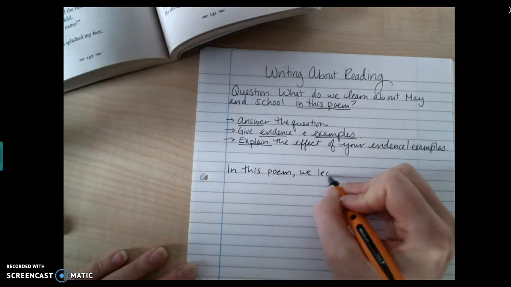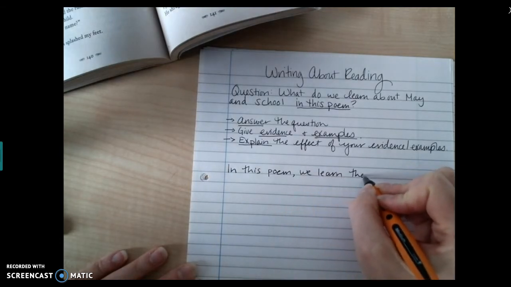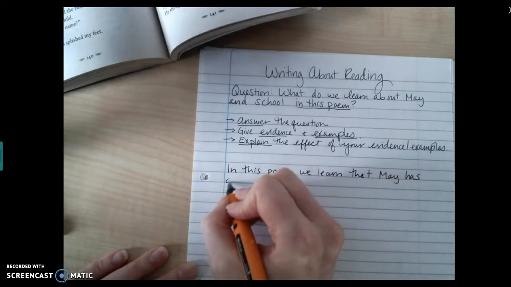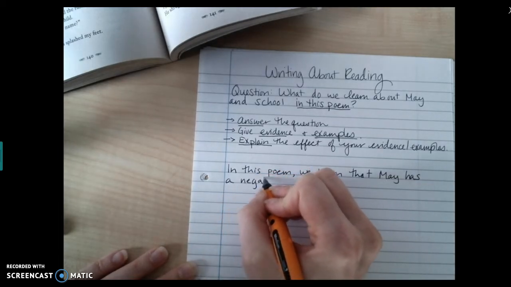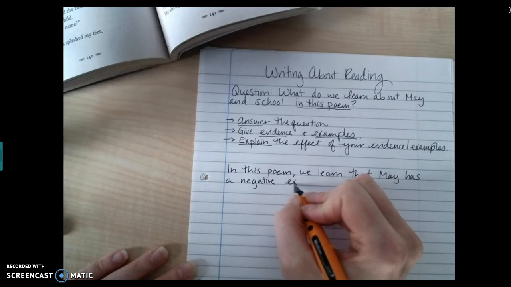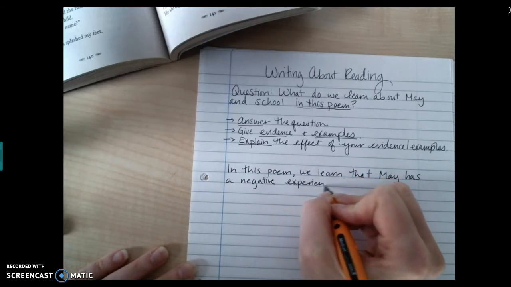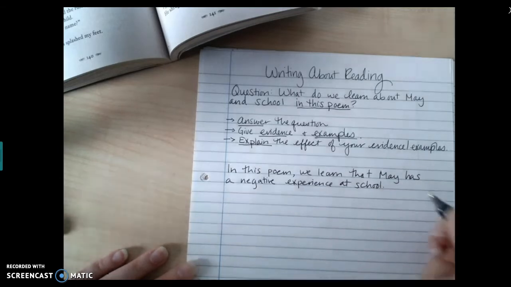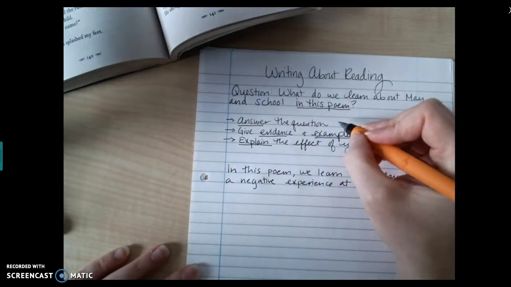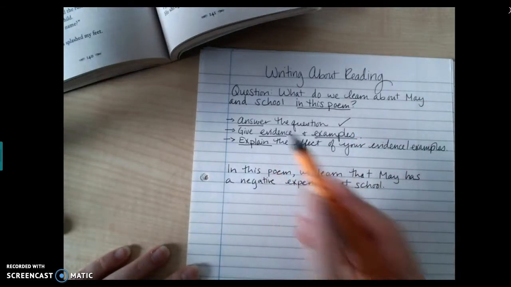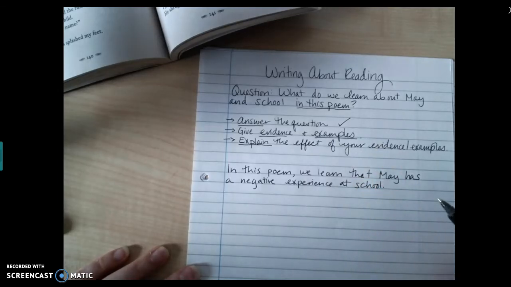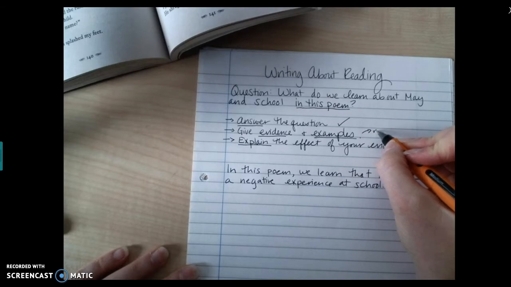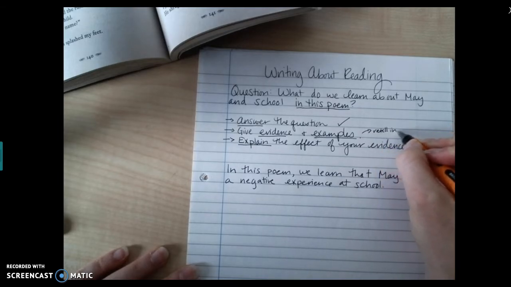we learn that May has a negative experience at school. Okay, so that is my answer. I've done that bit. Now I need to give some evidence or some examples. What I tend to say about evidence and examples is that examples are when you retell the story in your own words.